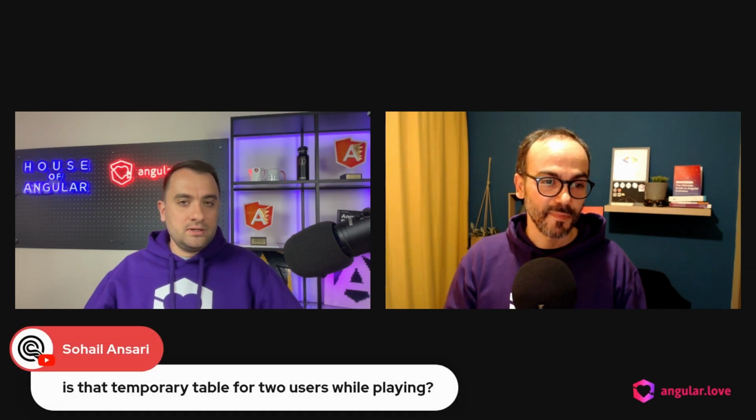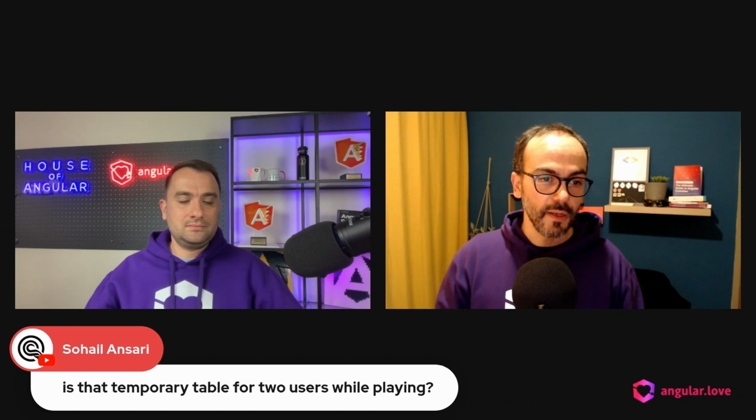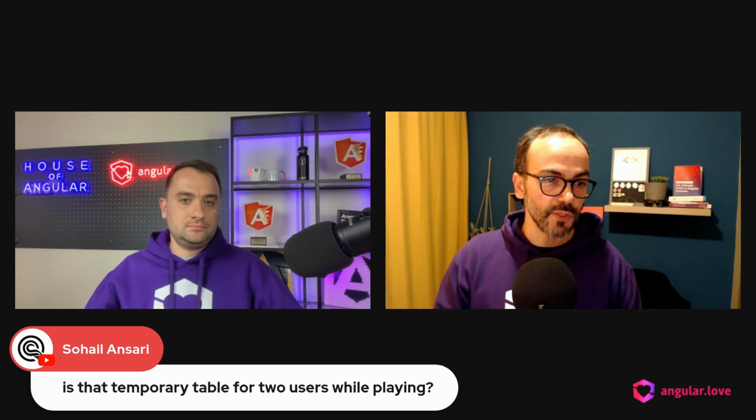Okay, that's great. And one more. This is probably about some behind the scenes of this live data sharing. Is that a temporary table for two users while playing? I'm not sure I quite understand what we mean by temporary table. This is a table that I created using the nice UI that they have, or by creating a table using the SQL editor.